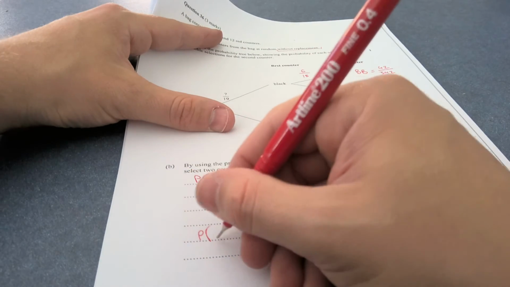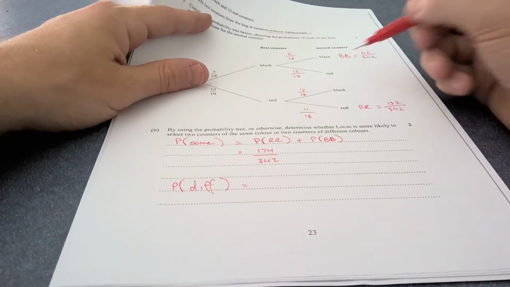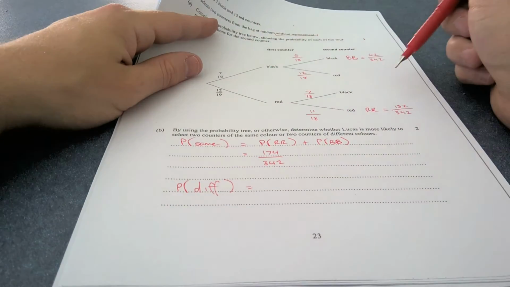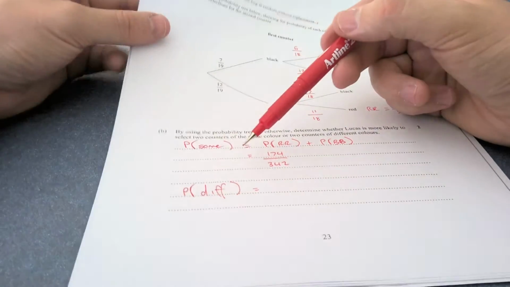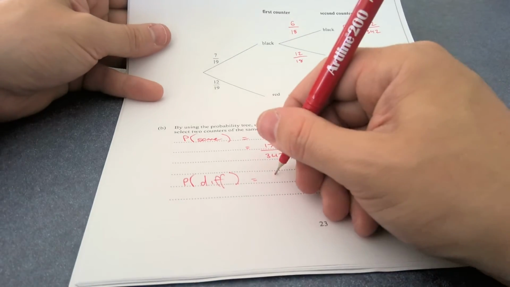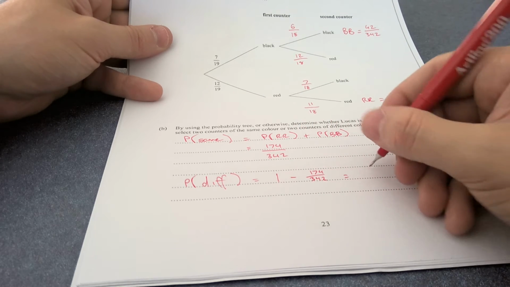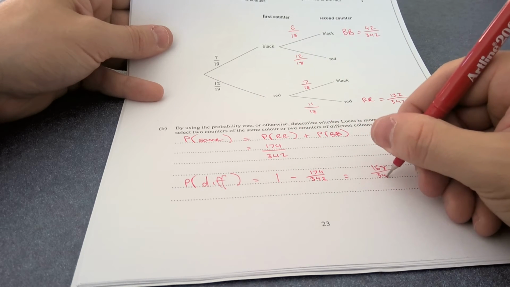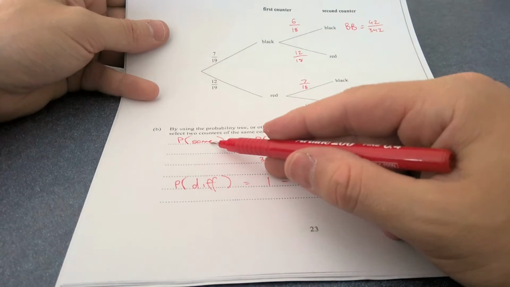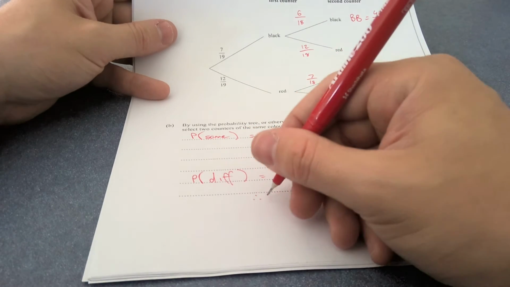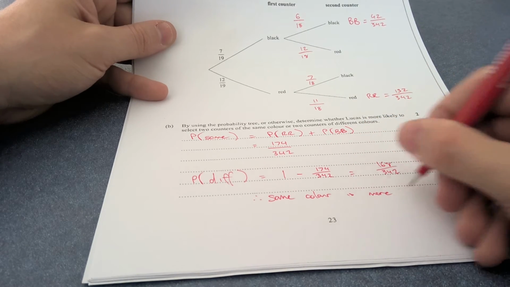So that means the probability of them being a different color. Well, we could just find the probability of black-red and then red-black and then add them together, and that's totally fine. But obviously, these are also complementary events. So we could also just do 1 minus 174 over 342, which would give me 168 over 342. And just comparing these two probabilities, getting the same color is more likely. So therefore, same color is more likely.